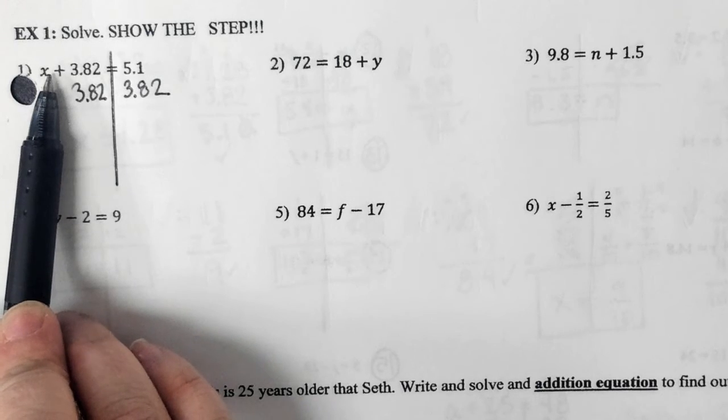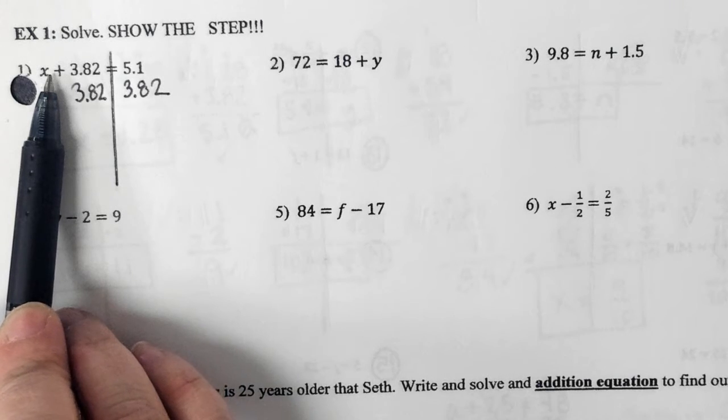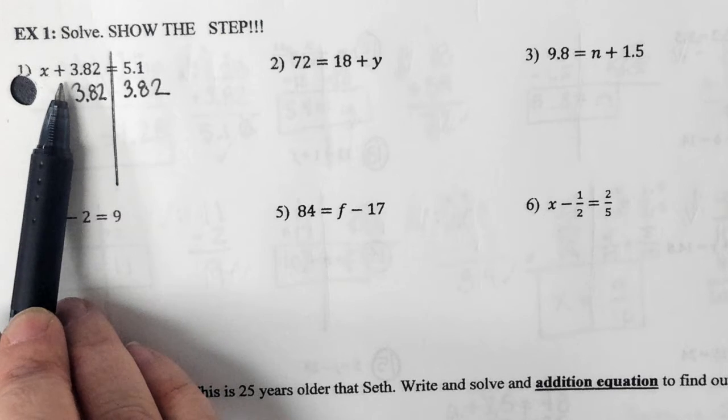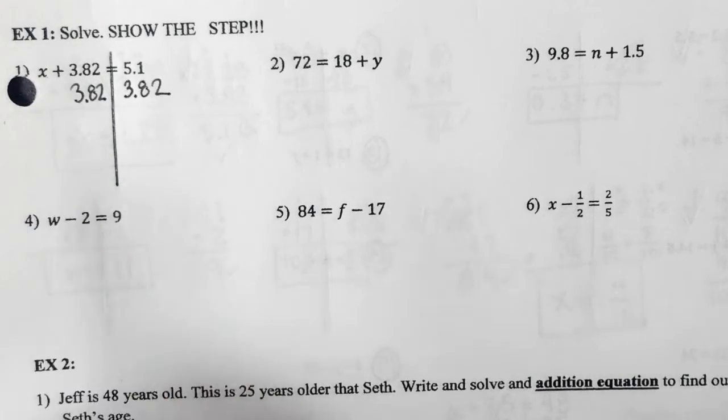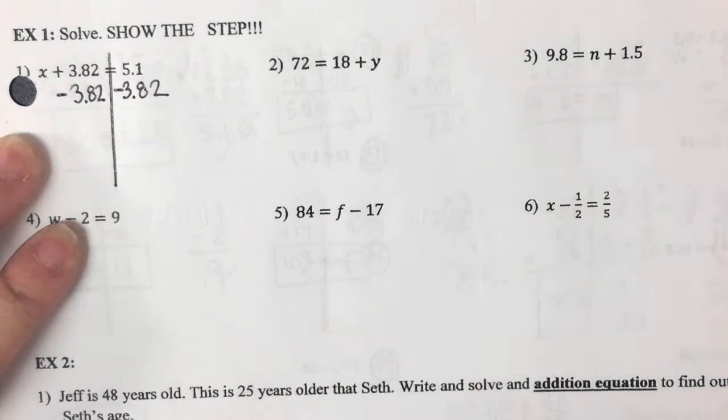All right, now we're going to decide what to do with it. Okay. You're always going to do the opposite. So you pick the number that's with the variable, and then we're going to do the opposite every time. So what does it tell me we're doing right now? We're adding. So Juanita, what is the opposite of adding? Subtracting. So in front of this 3.82, I'm going to put a minus sign.